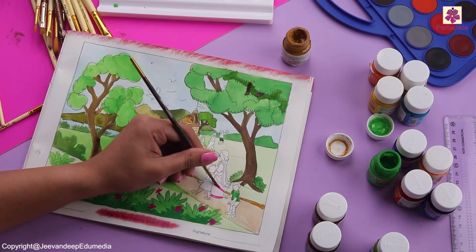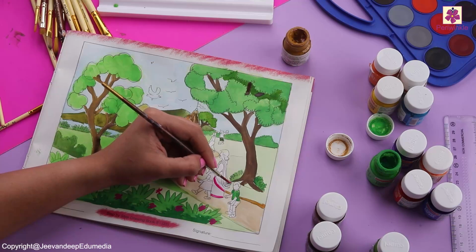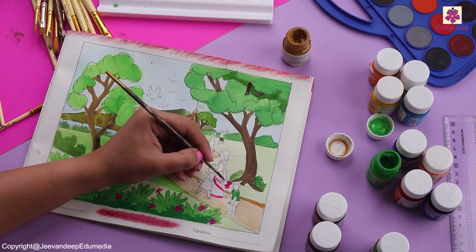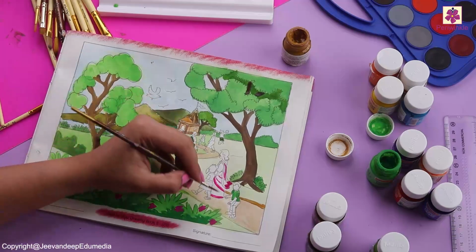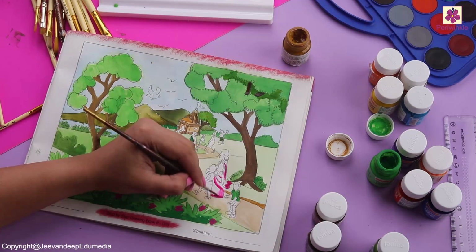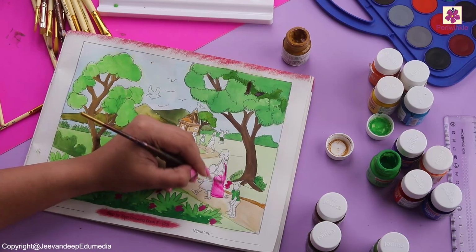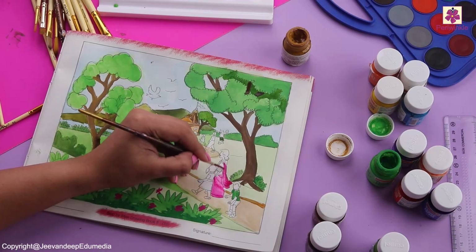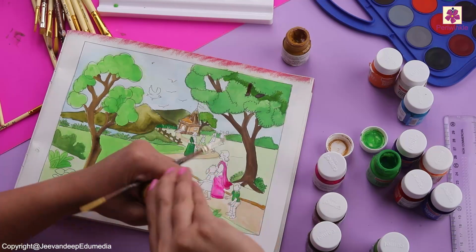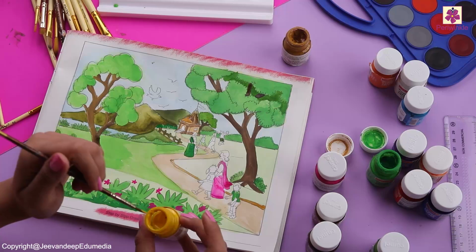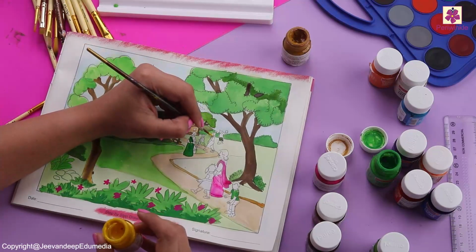Go ahead and paint it very nicely. Let's take yellow color now. And make sure that you use a very thin brush for the same.